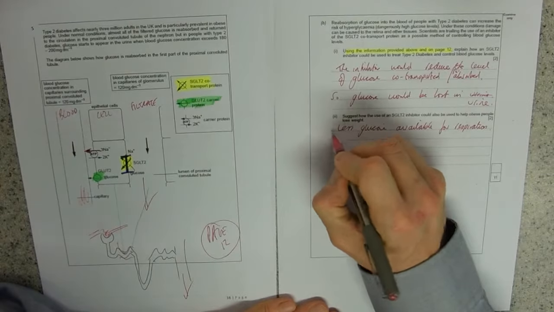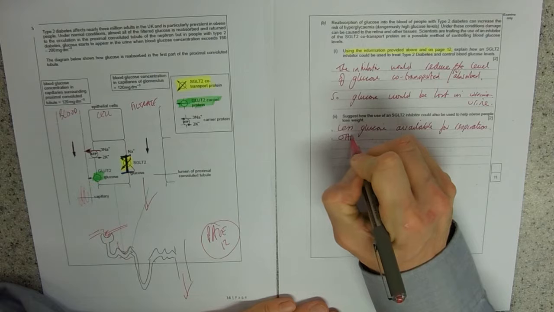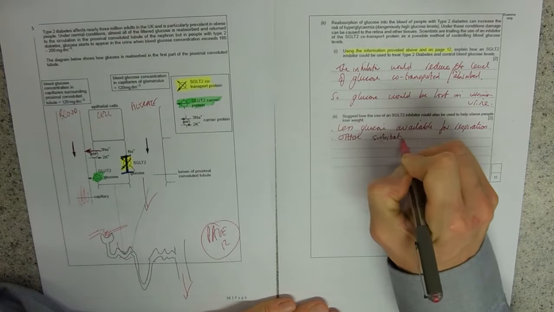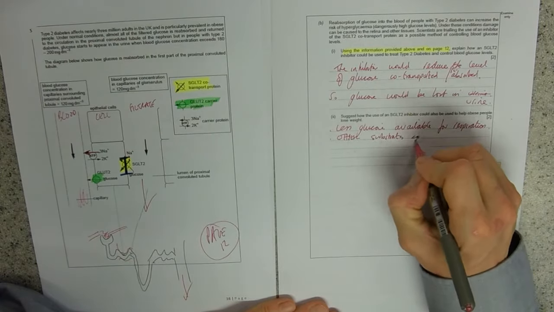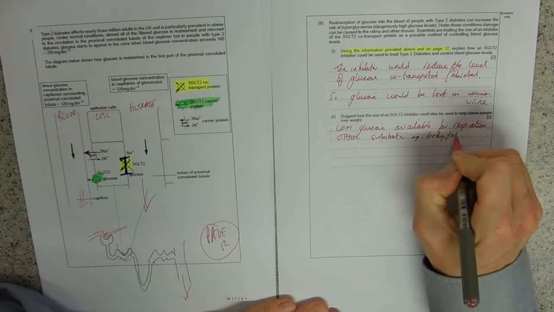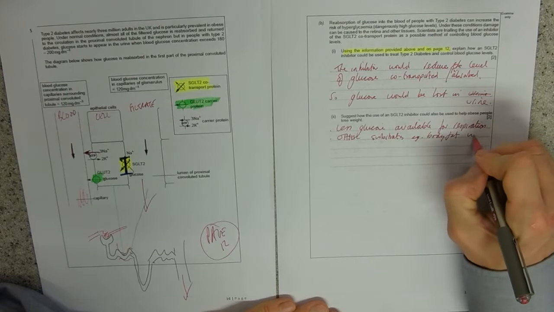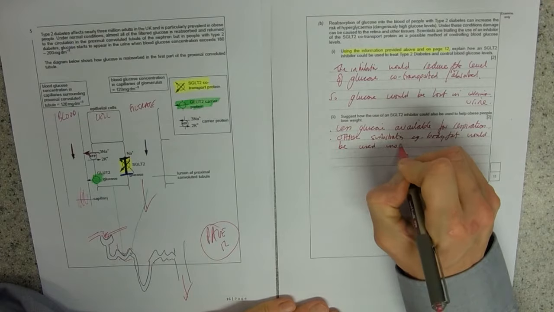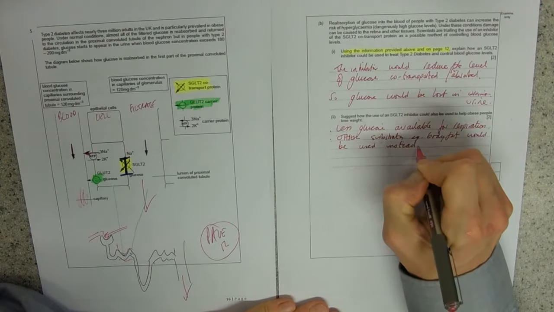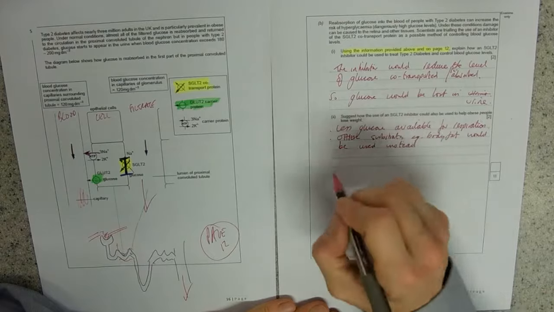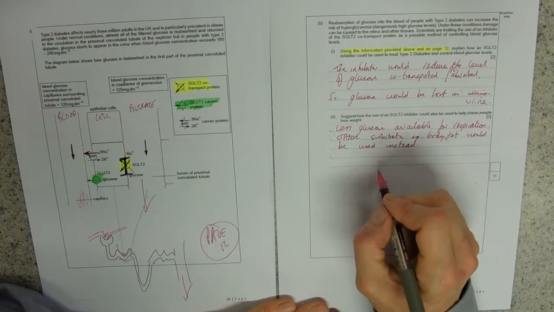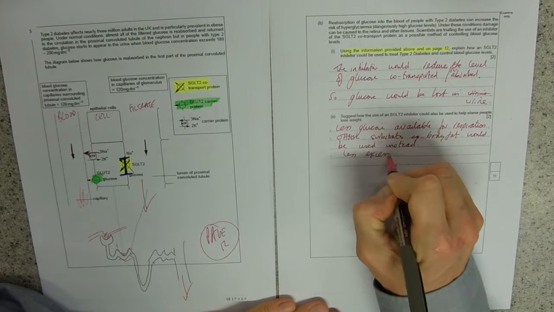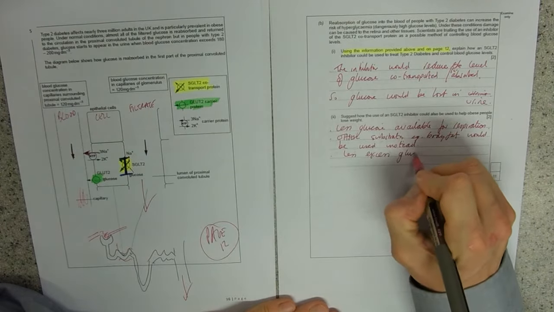Now, other substrates, e.g. body fat, would be used instead. So that in itself is enough, but we could say less excess glucose.